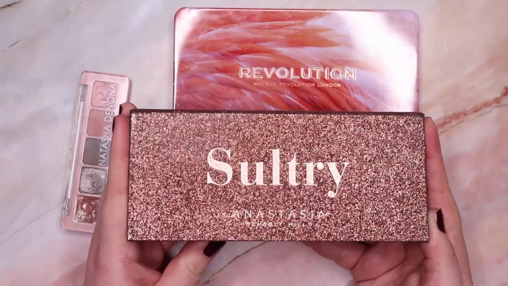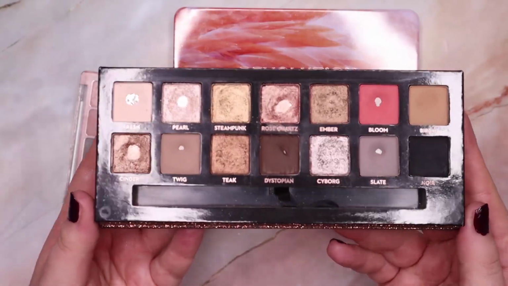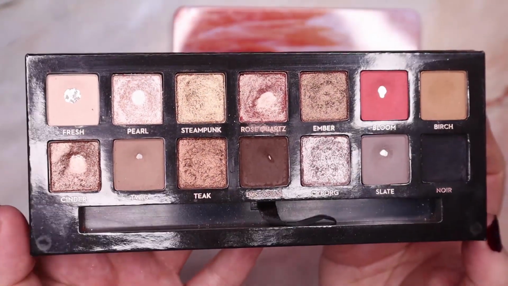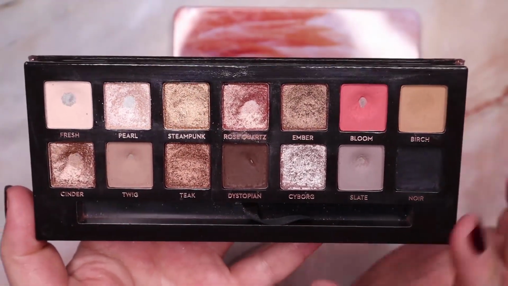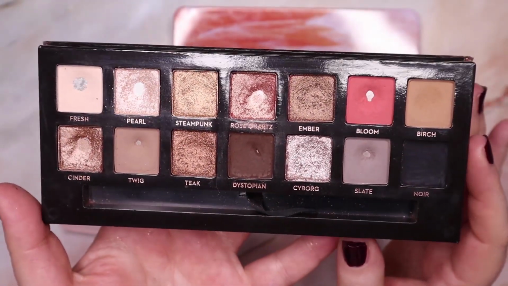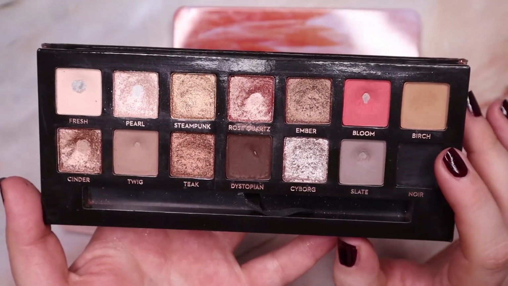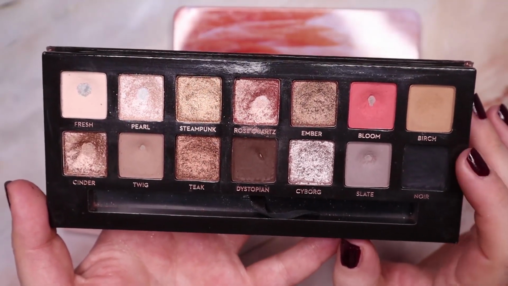Here's my Sultry palette. And you can see we already have a lot of eyeshadow pans in here. And one of my goals is to have pan in all of the eyeshadows in this palette until the end of the year. So we're going to select 2 eyeshadows from this palette to work on.